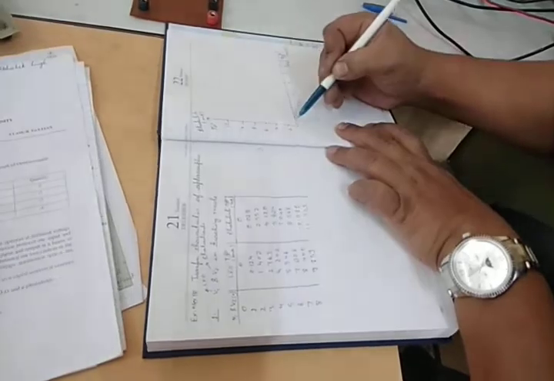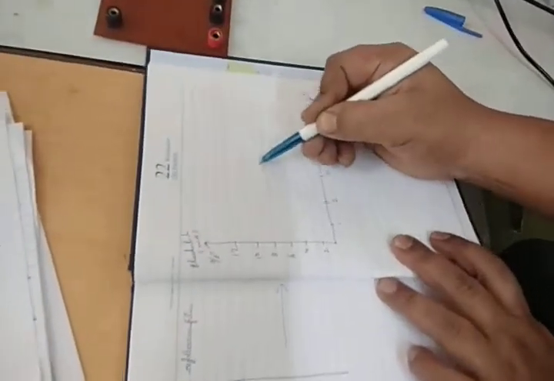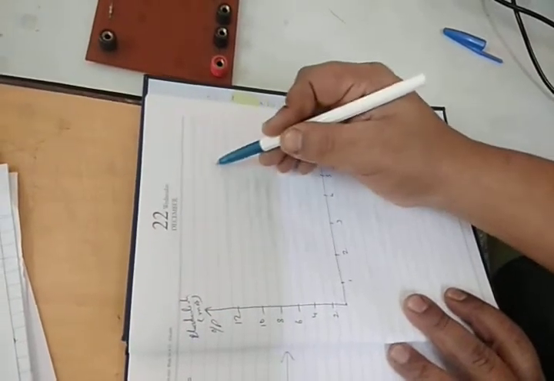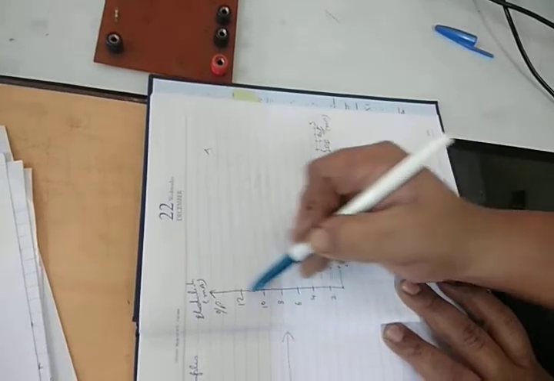Okay, if you plot, gradually it will be coming like this. Likewise it will come. It will be gradually increasing. As you increase the LED current, your photodiode current will increase. So this is it for the experiment.